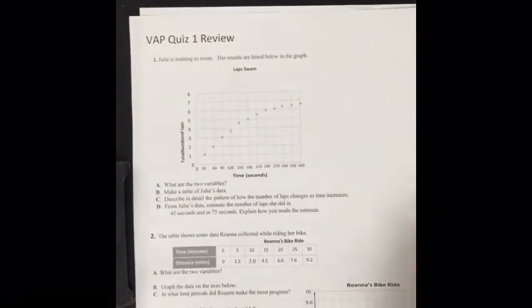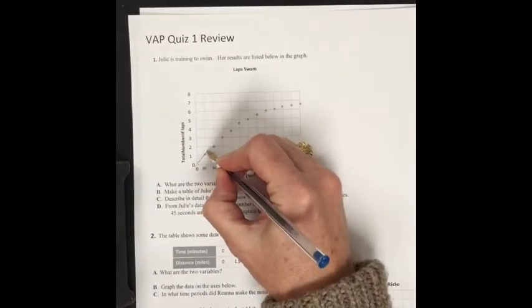Number 1 says, Julie is training to swim. Her results are listed below in the graph. You could connect these points if you wanted.